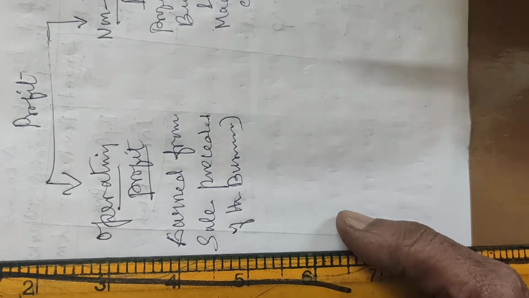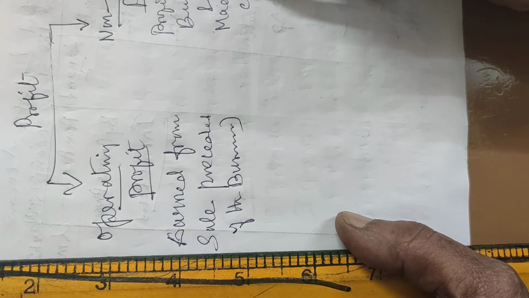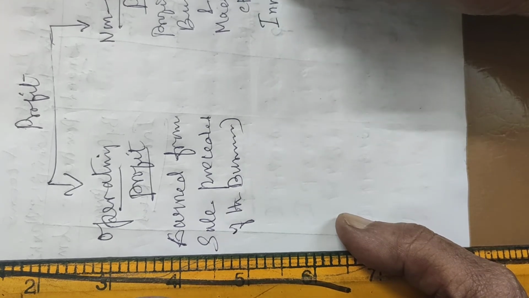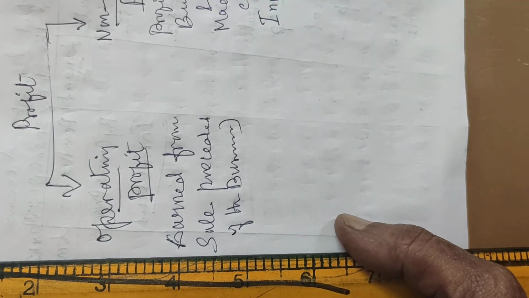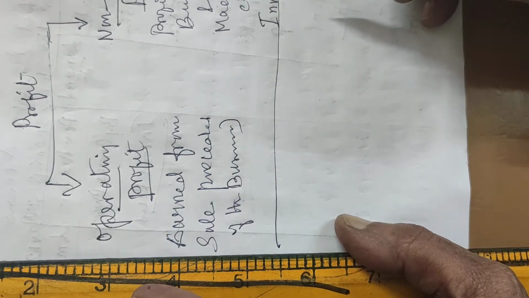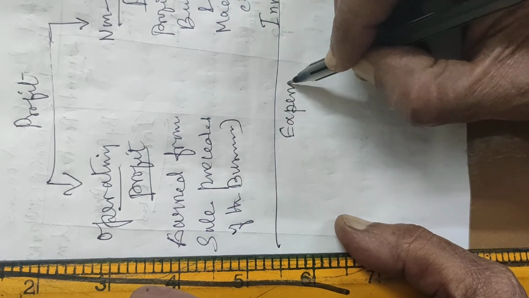Non-operating profit is a profit on the sale of building, machinery and furniture, etc. And in addition to that, sometimes investments are also sold at a profit. Investments also sold, that is also taken into non-operating profit. Like that, expenses also have two types.